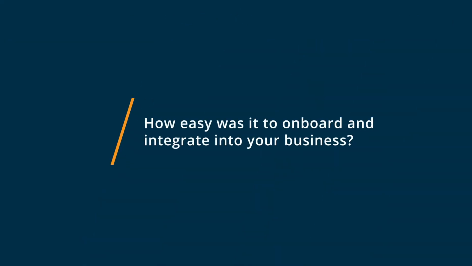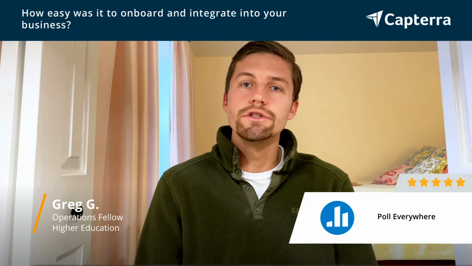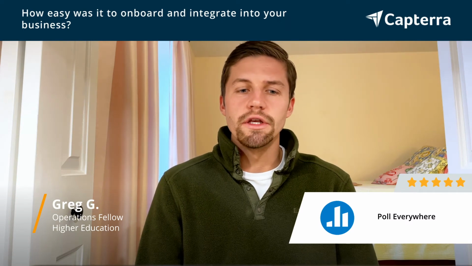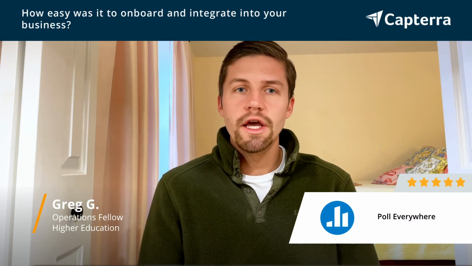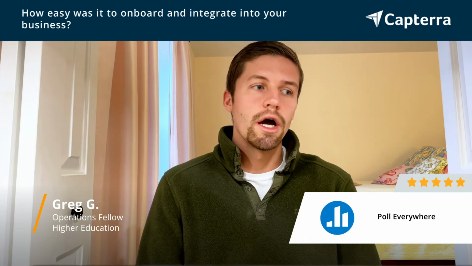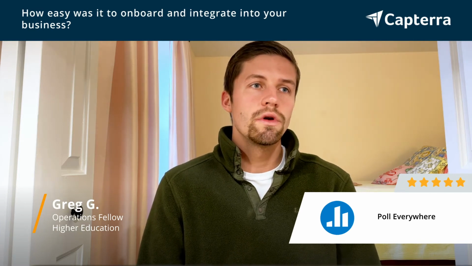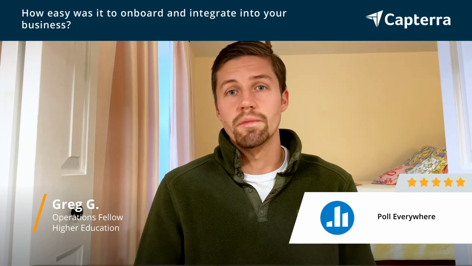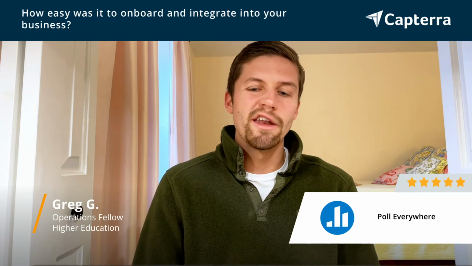When we were adding Pull Everywhere to our stack of solutions, I'd say it was relatively easy. I was the user in this case, so not necessarily a decision maker, but even then, having helped set up so many other software tools, it was a relatively easy solution to add to our slides, which is what we were primarily using it for. And if we wanted to get more data from it, that was also relatively easy to do.